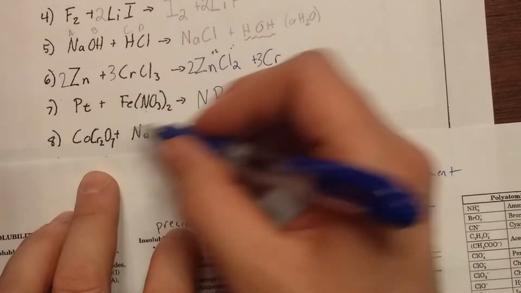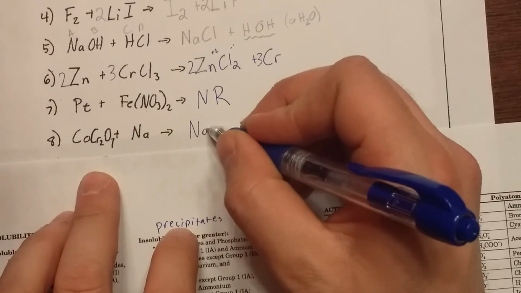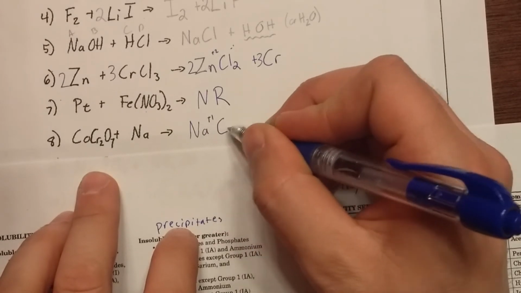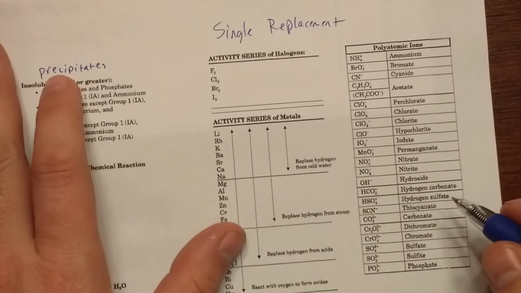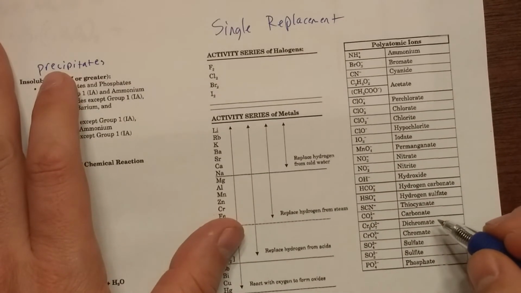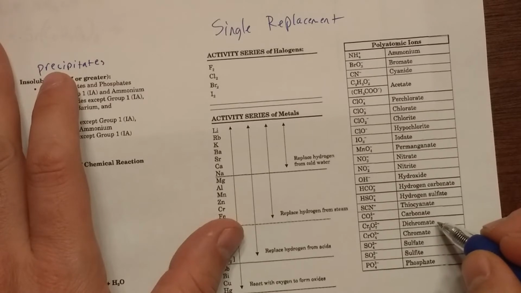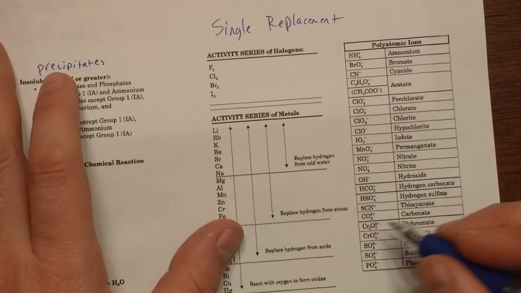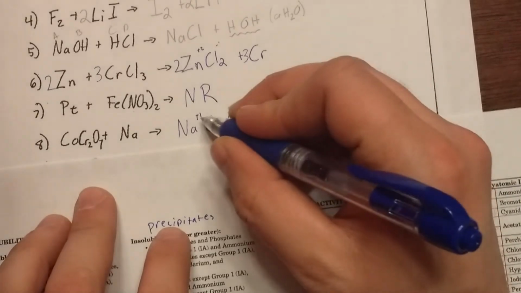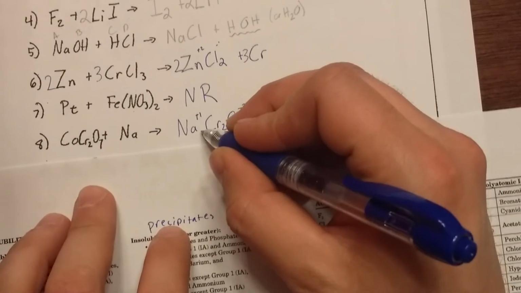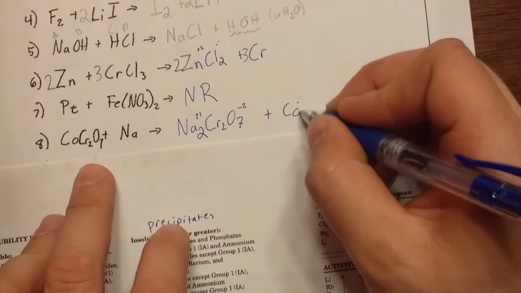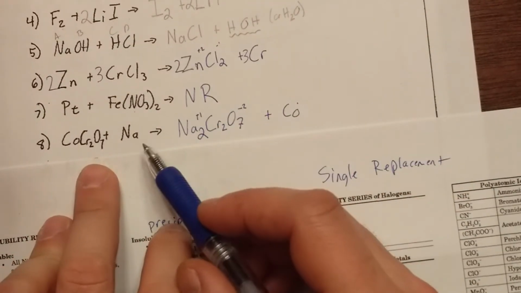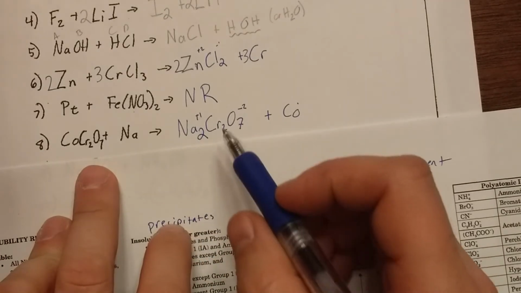So we're going to react sodium with the dichromate. Sodium is a +1 charge. Dichromate, one we don't use a whole lot in this class. It's extremely dangerous and cancerous, carcinogenic. Dichromate has a -2 charge. So to balance the charges of +1 and -2, we put a 2 down there by the sodium, and then we get cobalt all by itself. So the only thing I need to do to balance this equation, it looks like, is put a 2 in front of the sodium on that side.